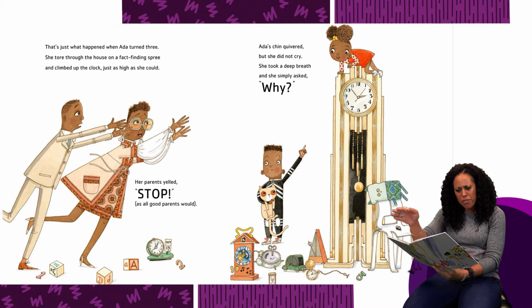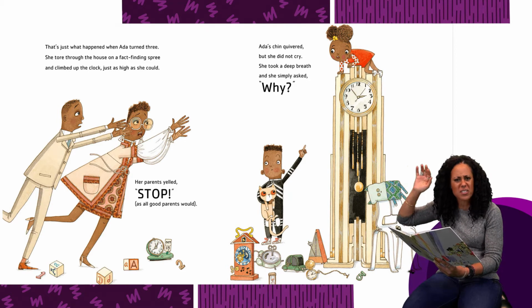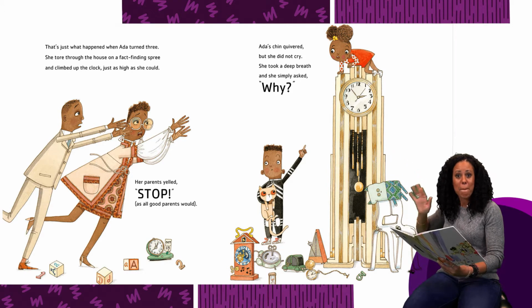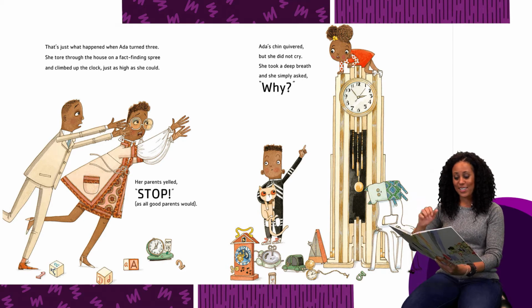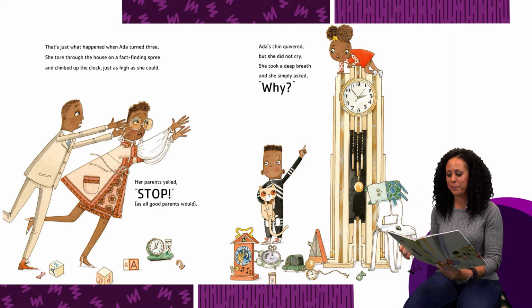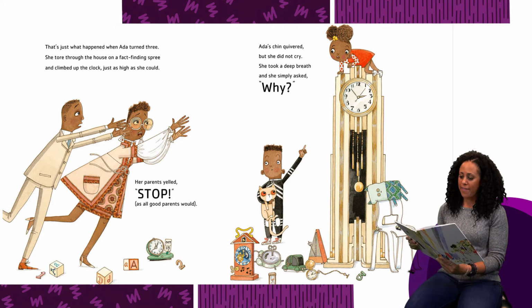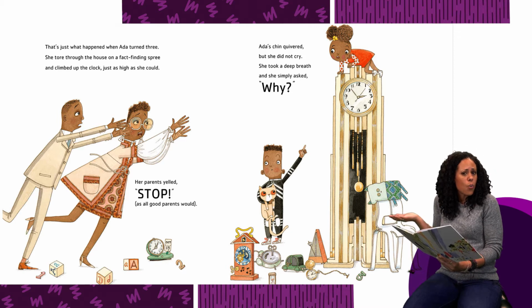She tore through the house on a fact-finding spree and climbed up the clock just as high as she could. Her parents yelled, "Stop!" Good job, as all good parents would. Ada's chin quivered, but she did not cry. She took a deep breath and she simply asked, "Why?" Fantastic job.